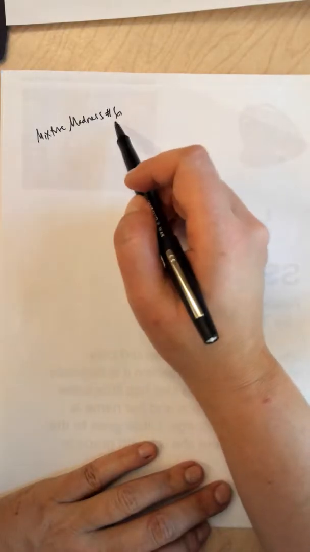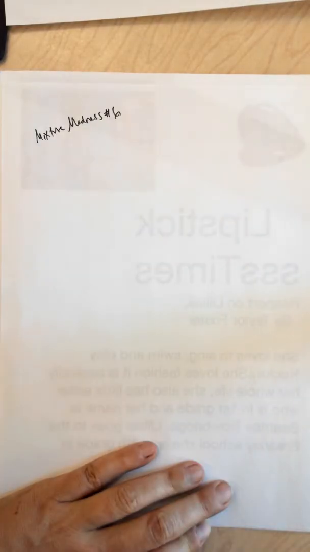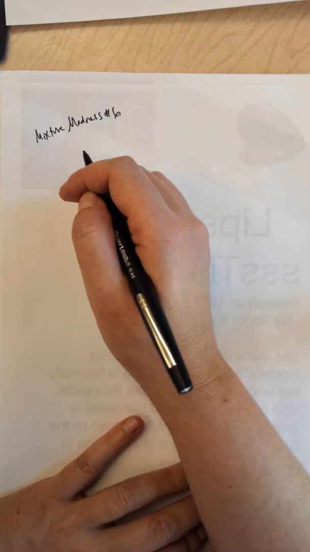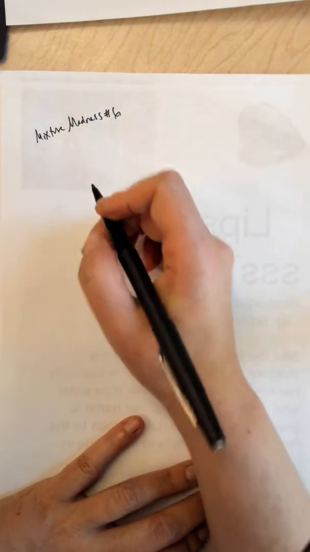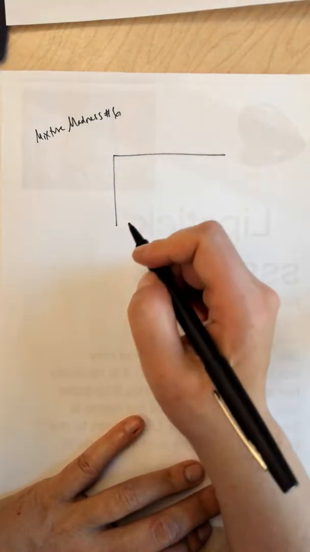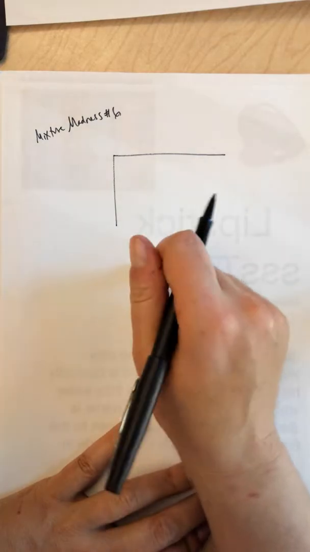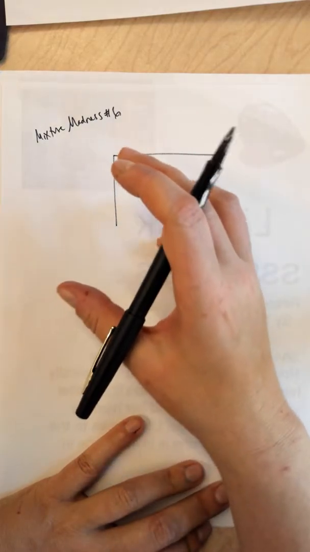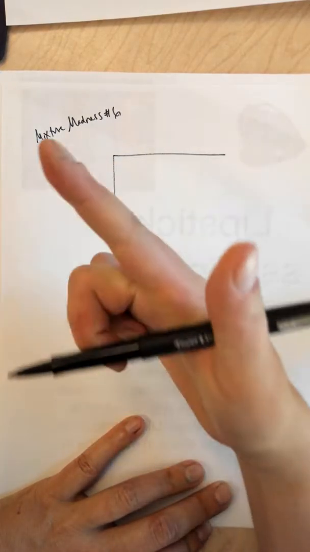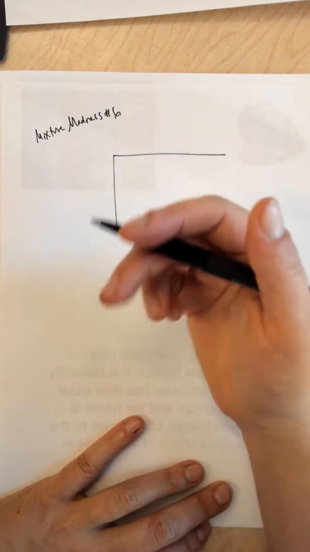This is Mixture Madness number 6, and it's about the brownies. So we have a baker's representative, and she wants to make 50 pounds of brownies that cost $3 per pound. These brownies consist of brownie mix and marshmallows. So those are our 3 items.